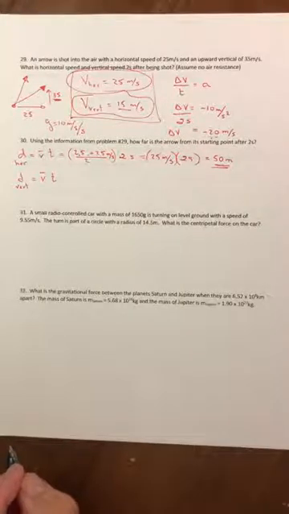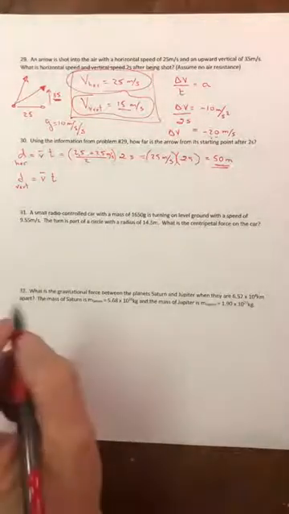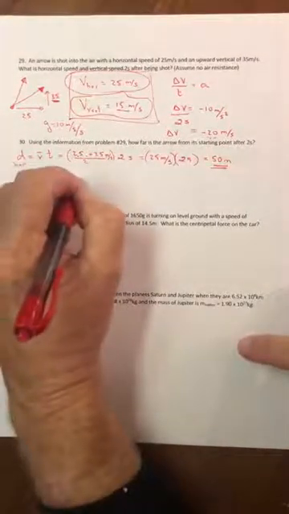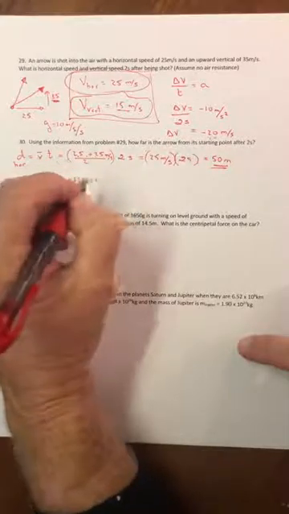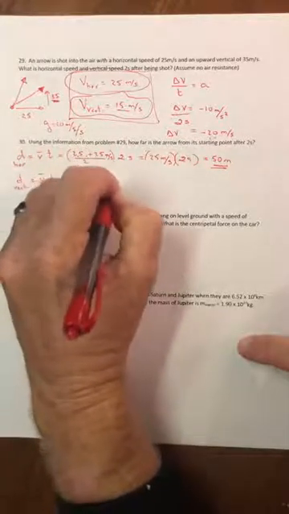Now, vertically, same idea. Vertically, you're going to start with 35 meters per second. And 2 seconds later, we have discovered that it slows down to 15.